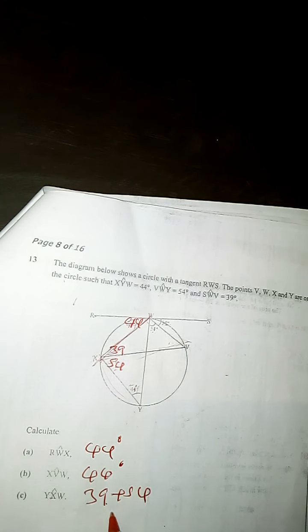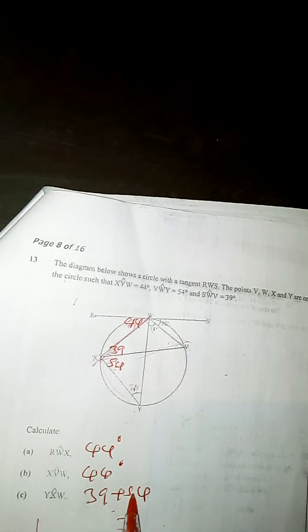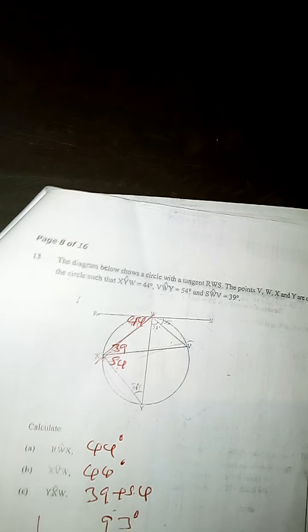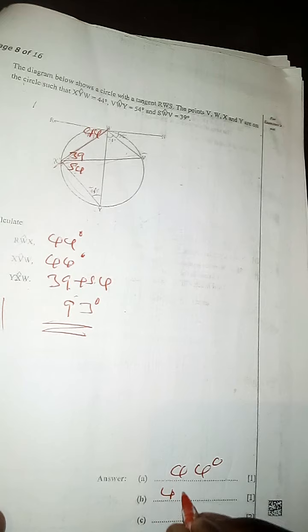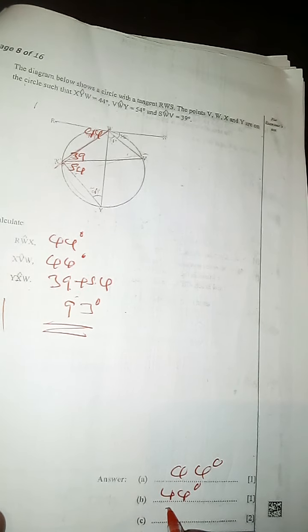So 9 plus 4 is 13, 3 remainder 1, 3 plus 5 is 8 plus 1 is 9. So the answer is 93 degrees. So you can put the answers in: this 44 degrees, this 93 degrees. So the final answers.